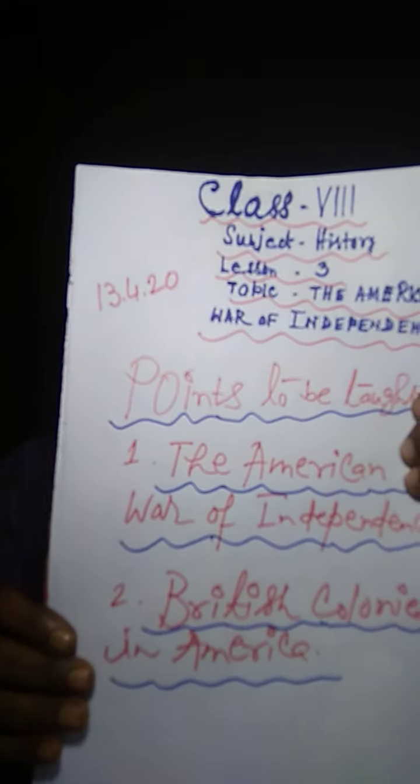Out of it, Britain played a very crucial role, and Britain had the majority. That's why the 13 colonies were controlled by whom? By Britain. Now, the second point: British colonies in America.